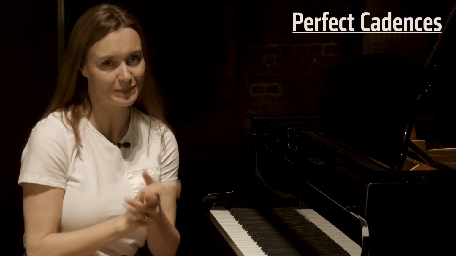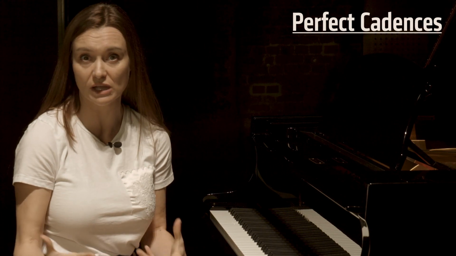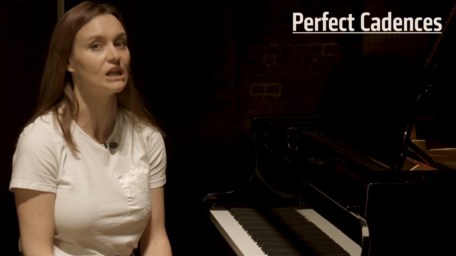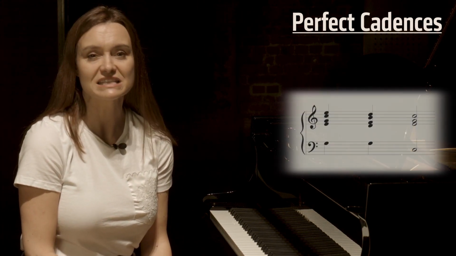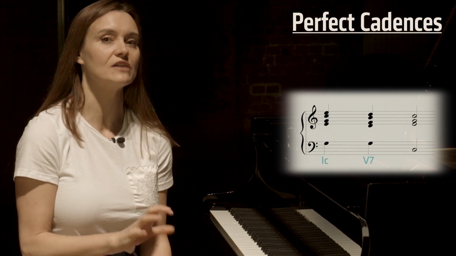Beethoven is really pleased to be back in the home key, so he's showing off a bit. Classical composers do that a lot. Another classic perfect cadence is 1C, 5, 7, 1.